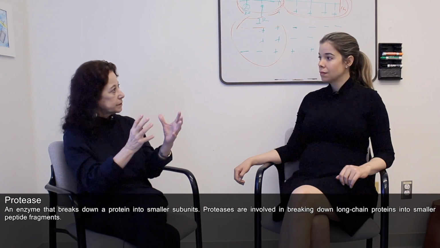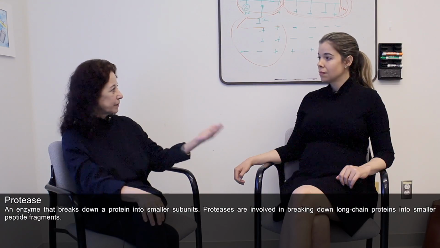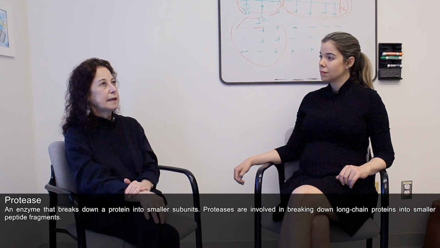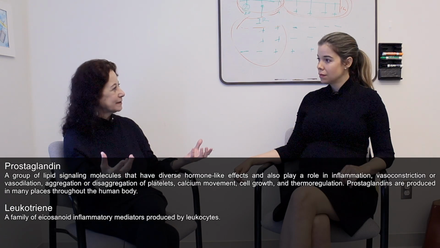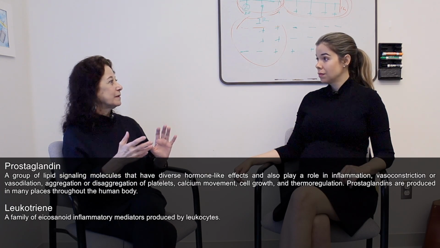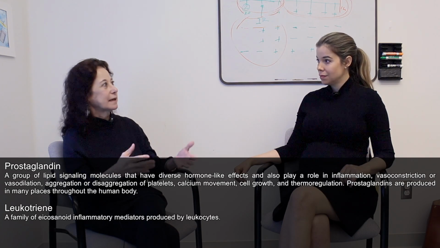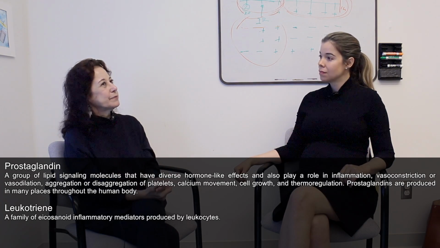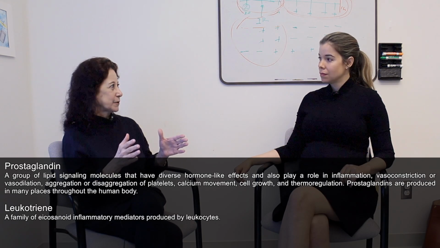They secrete proteases that remodel the tissue. That would also help with regeneration and repair. And they also, now we know, very new data from our lab, secrete bioactive lipids like prostaglandins and leukotrienes, which are very important for modulating inflammation, fibrosis, but also, again, tissue repair. So the way we now think of the stress response is that it's a double-edged sword.